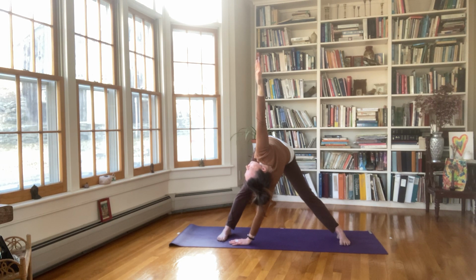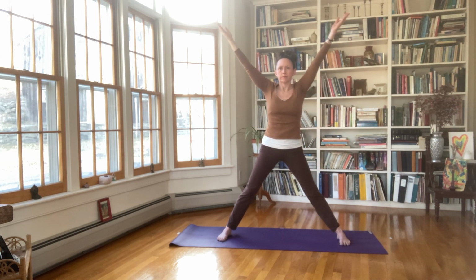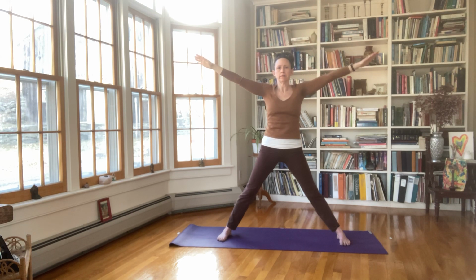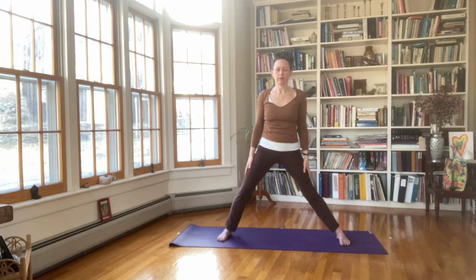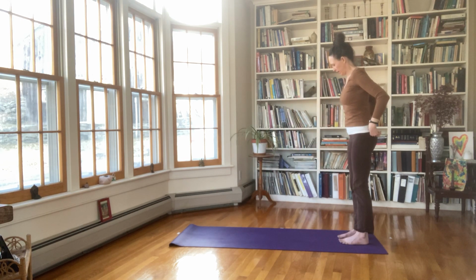And we'll use an inhale to come to the top. And exhale, arms down. Relax the breath. And step the feet back together. Move into Samastiti at the back of the mat.